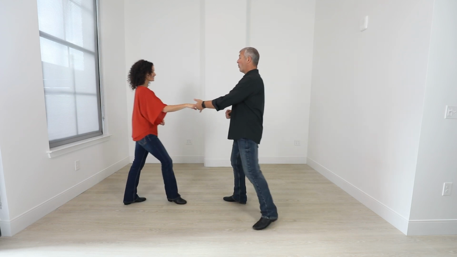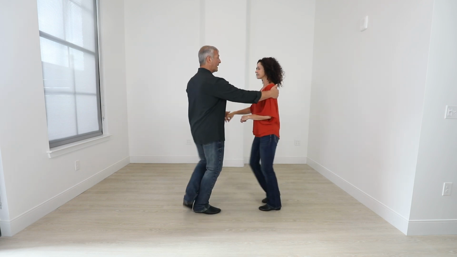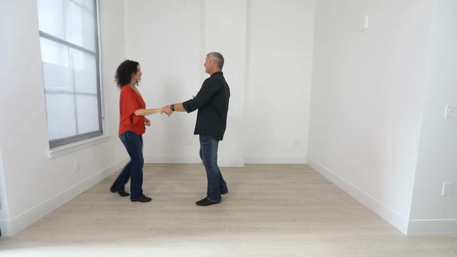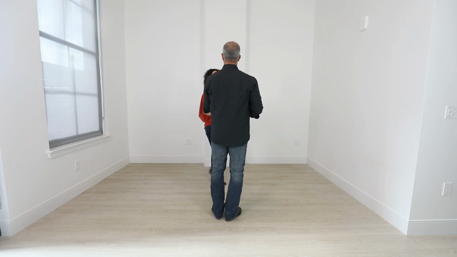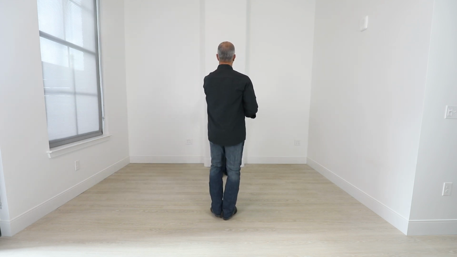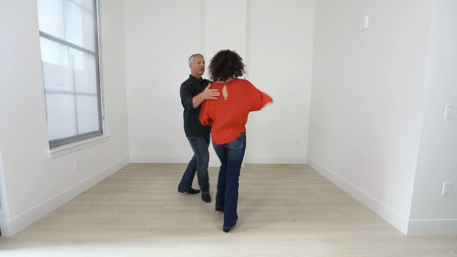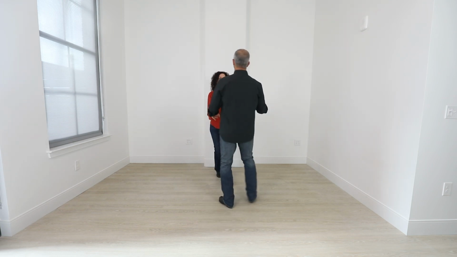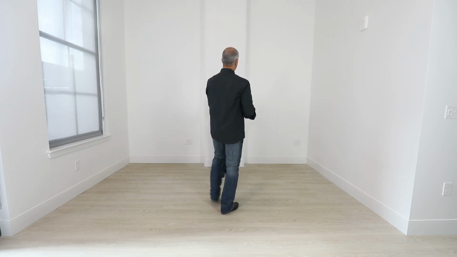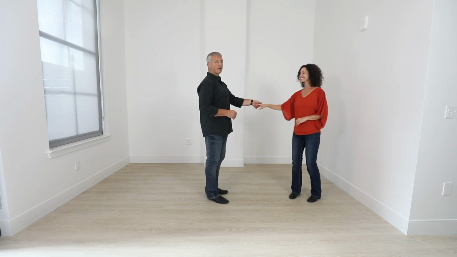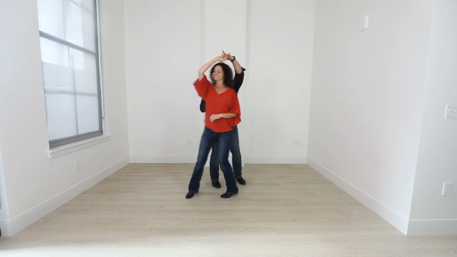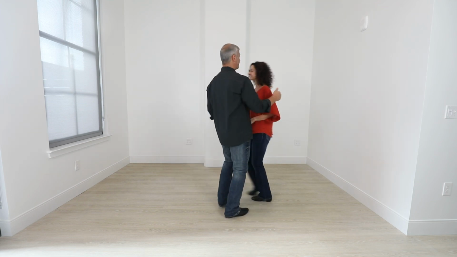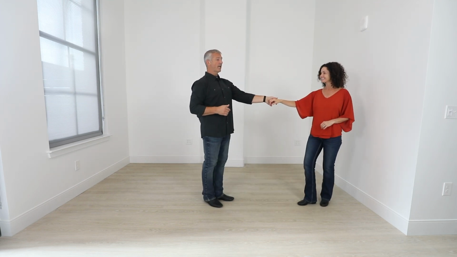Ready? And 1, 2, 3, and 4, 5, 6, 7, and 8. Nice. All right, let's take it from this angle. Ready? And 1, 2, 3, and 4, 5, 6, 7, and 8. Lovely. All right. Another angle. Ready? And 1, 2, 3, and 4, 5, 6, 7, and 8.